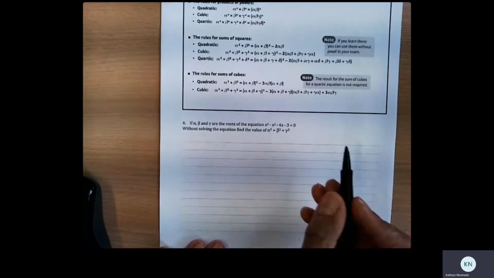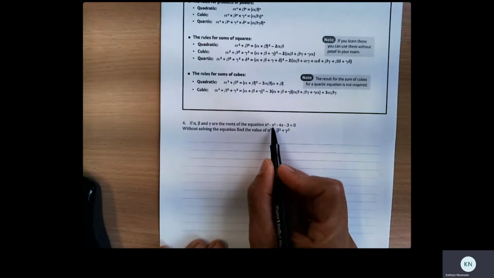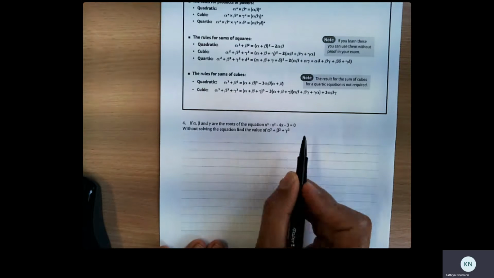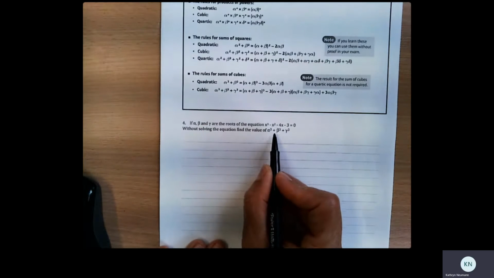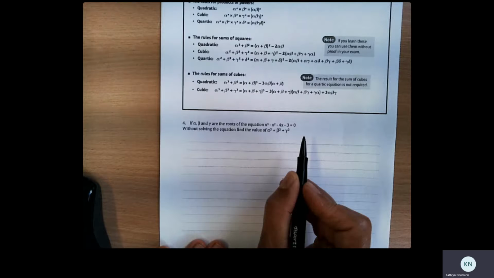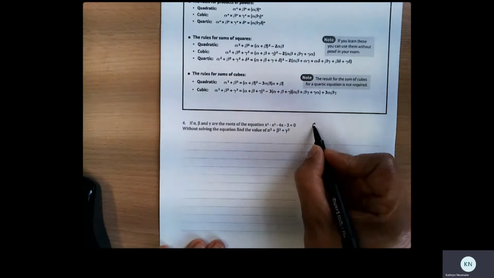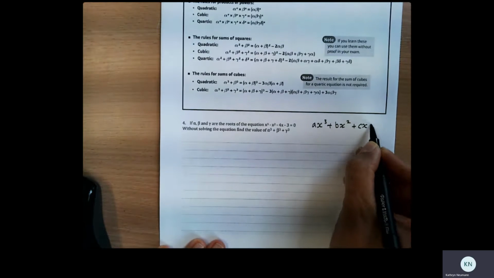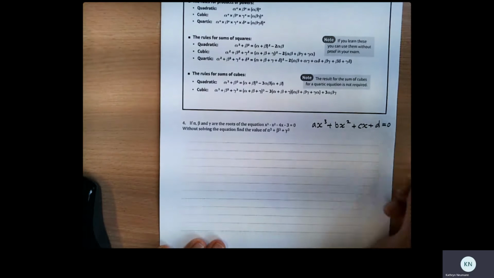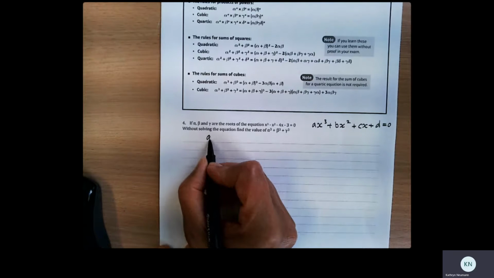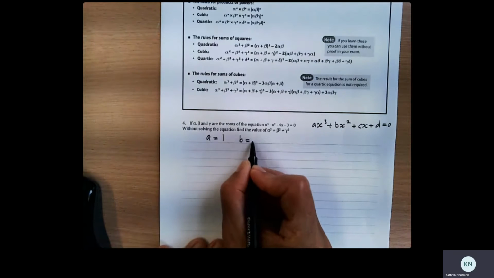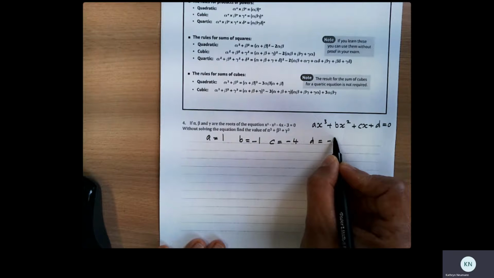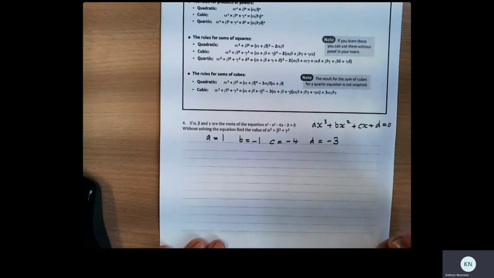So here we've got an equation, x cubed plus x minus x squared minus 4x minus 3 equals 0. And we're not to solve the equation, but we've got to find alpha cubed plus beta cubed plus gamma cubed. So the first thing would be to identify that this is ax cubed plus bx squared plus cx plus d equals 0. So identify the value for each of those letters. So A is 1, B is minus 1, C is minus 4, and D is minus 3. So we've started off with that.